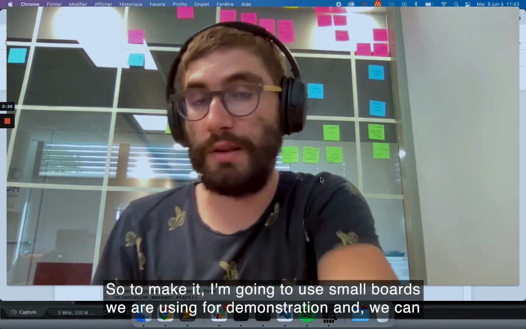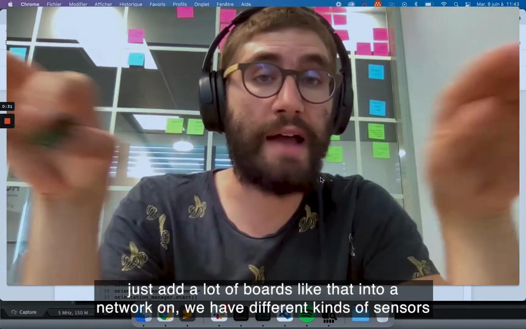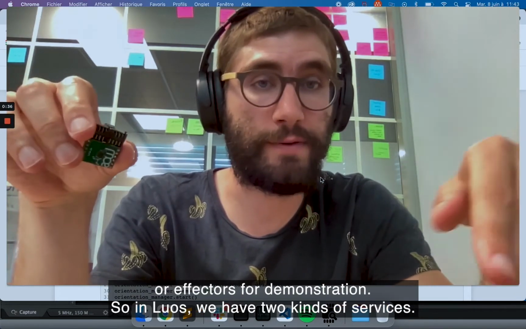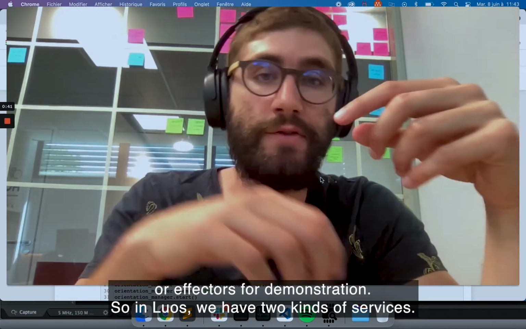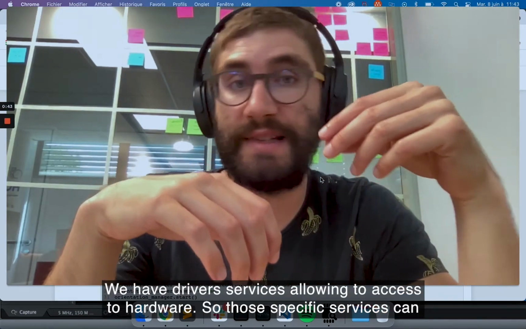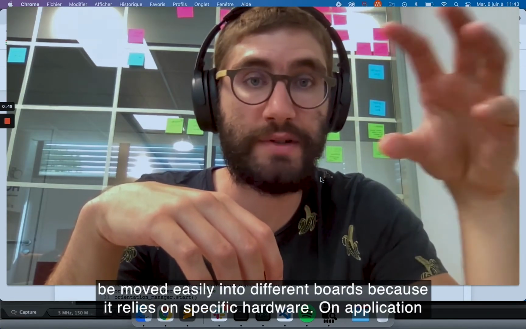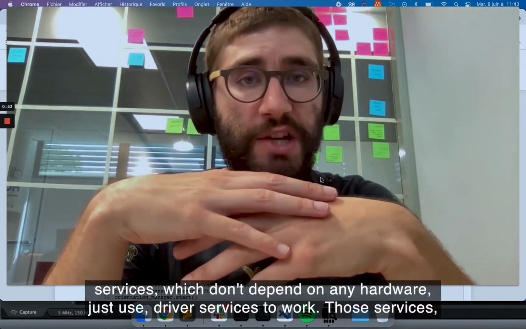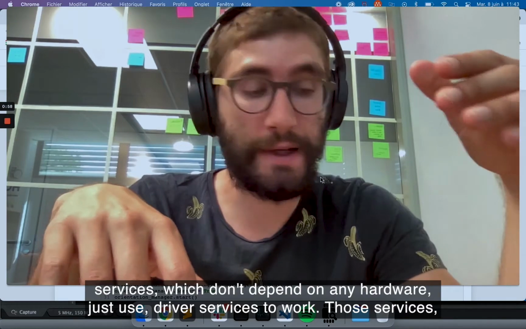To make it, I'm going to use small boards we are using for demonstration, and we can just add a lot of boards like that into a network, and we have different kinds of sensors or effectors for our demonstration. So in Luos, we have two kinds of services. We have driver services allowing access to hardware. Those specific services can be moved easily onto different boards because they rely on specific hardware. And application services, which don't depend on any hardware, just use driver services to work.